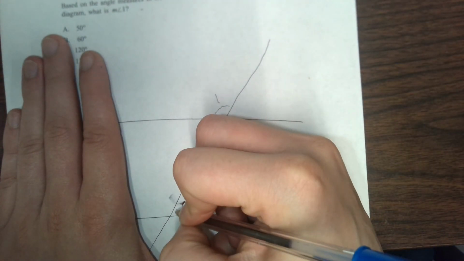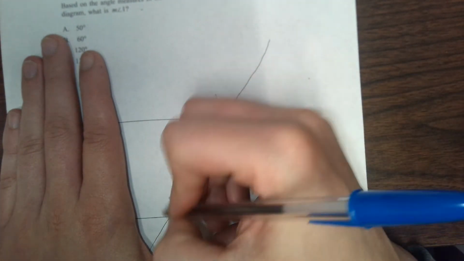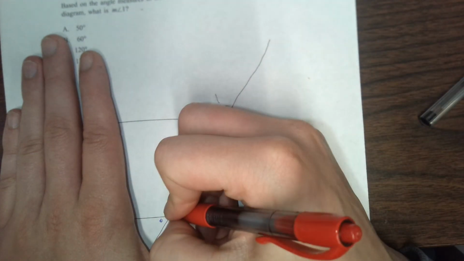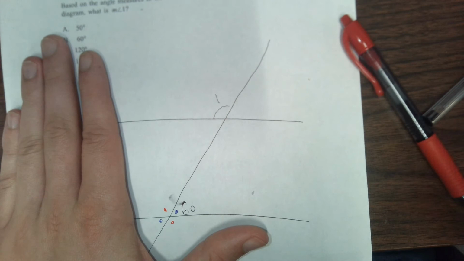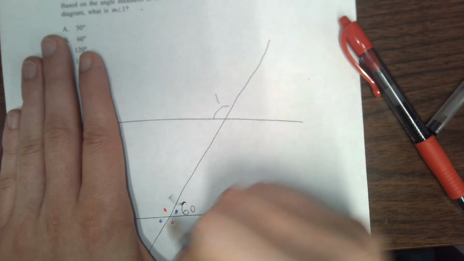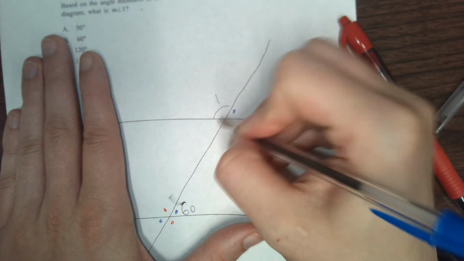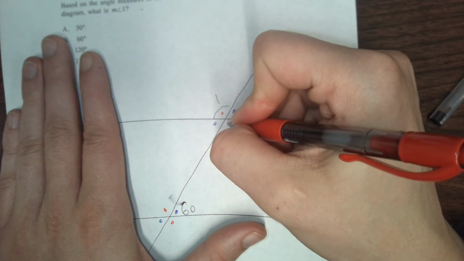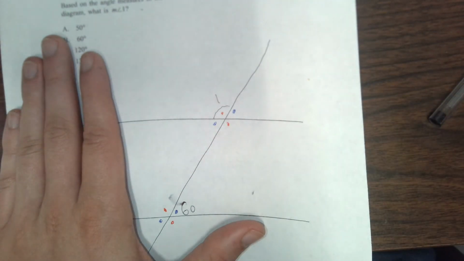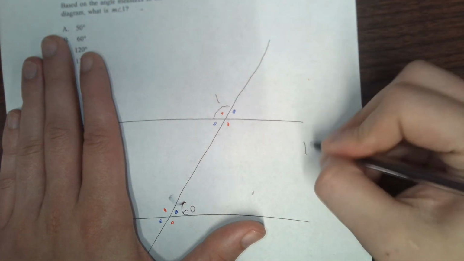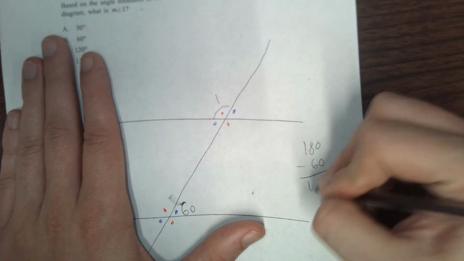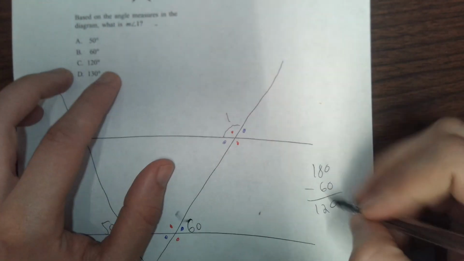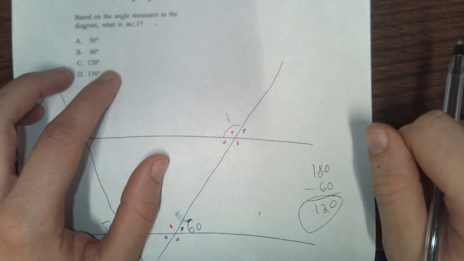All right, so we're going to go blue is 60. All right, which means across from 60 is blue. And then we got red and red. Again, use whatever colors you want. Copy and paste. So these angles are blue, which means these angles are red. Different colored angles, these guys are supplementary. Going to have to subtract from 180, and we'll get 120. And oh, look, boom. I feel pretty confident that my answer is 120.